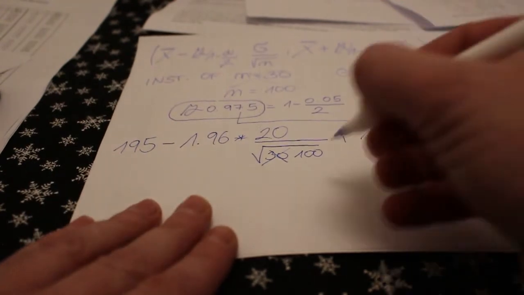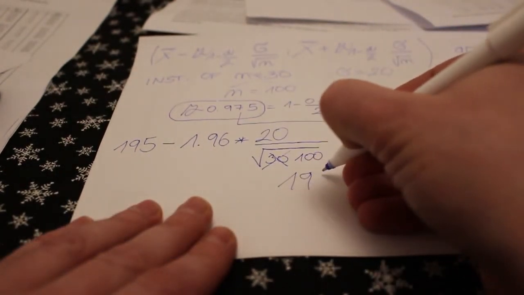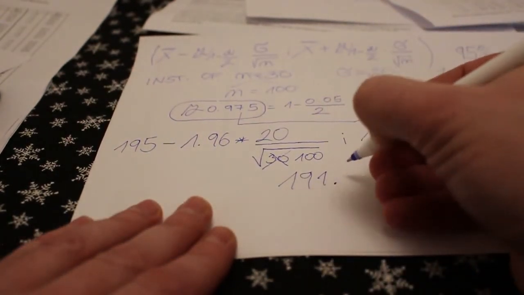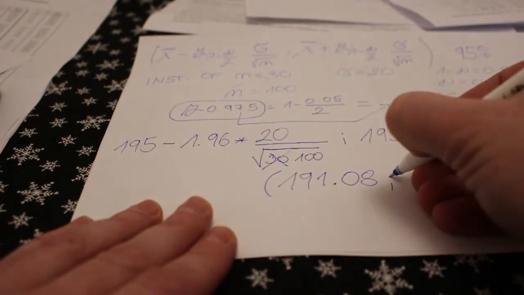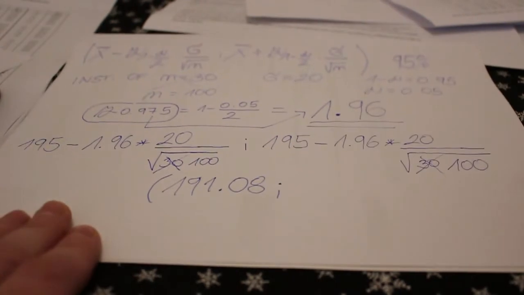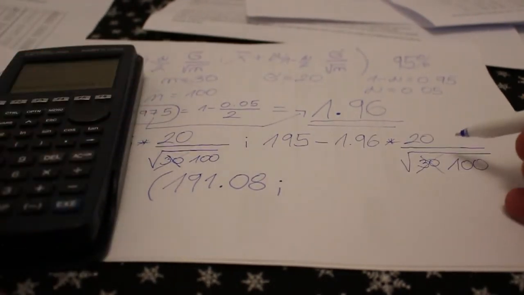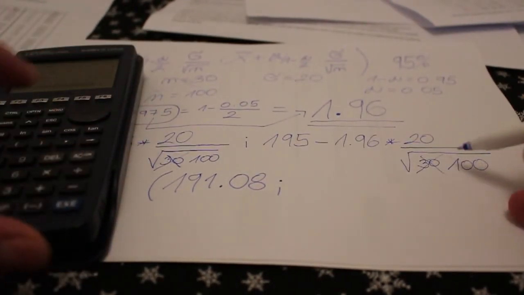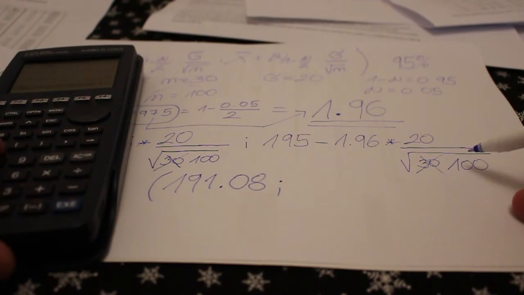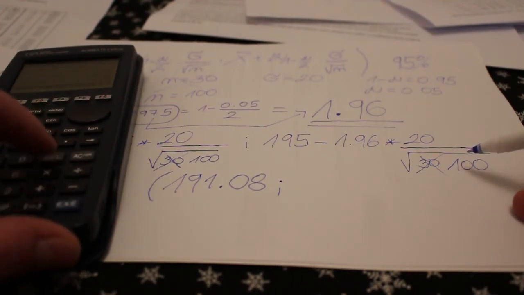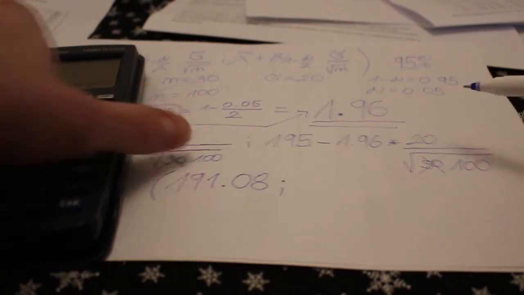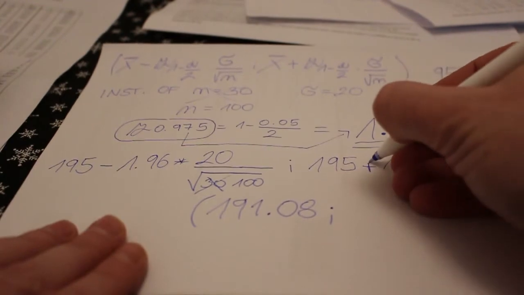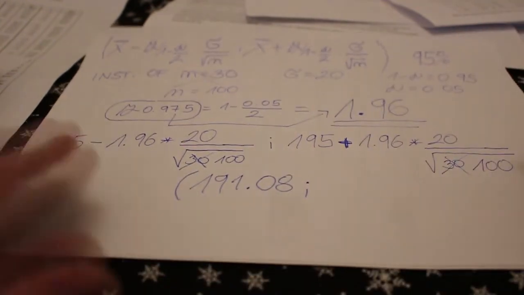Left side, 191.08 days. Yes? And right side, 20 divided by square root from 100 times 1.96. I'm sorry, there is plus, yes.